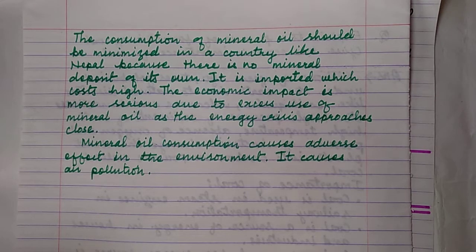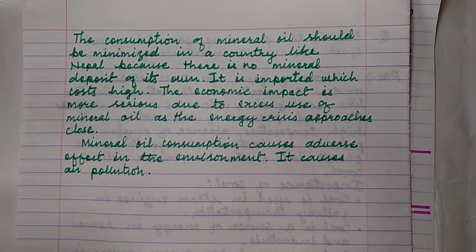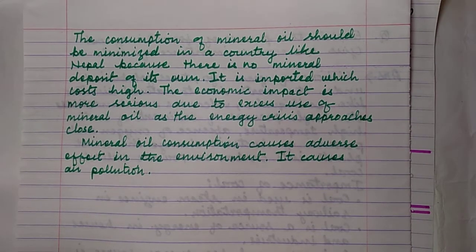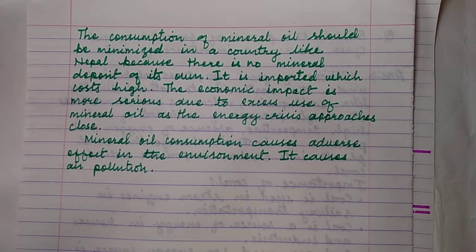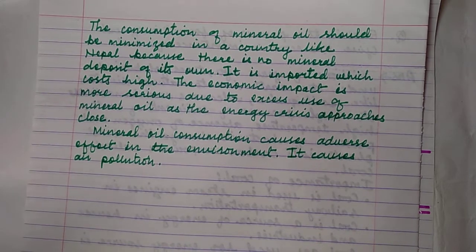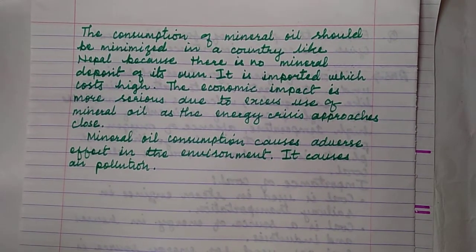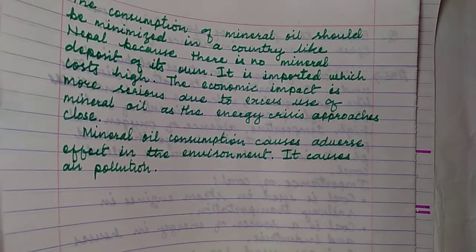So economically it is not favorable for us, and there is an energy crisis coming closer, and because of this the fossil fuels are not available easily, and that makes the cost higher. Okay, so this is the problem. So we should minimize the use of mineral oil, and in addition to this, the use of mineral oil causes air pollution. So these are the answers. Now you can write any one point.